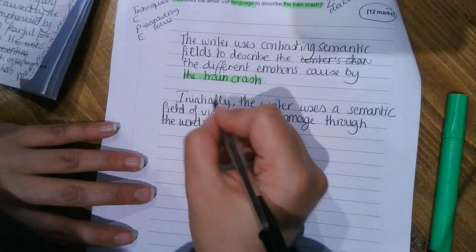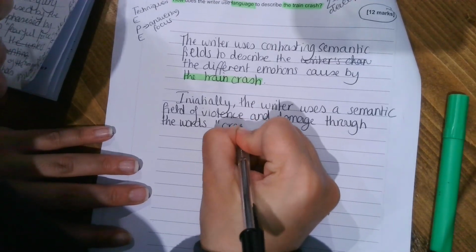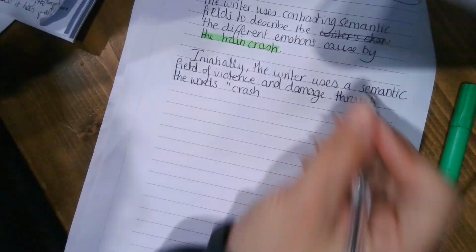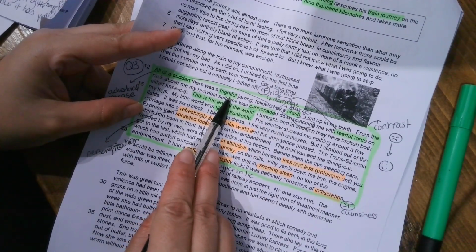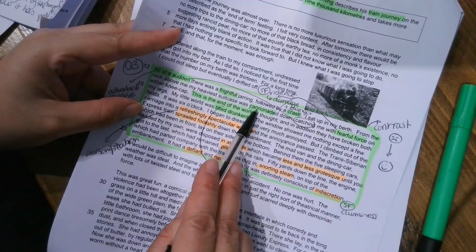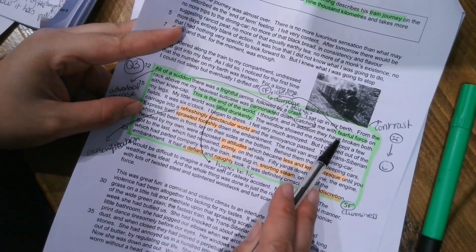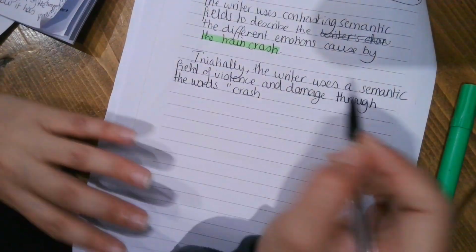So through the words crash, I'm going to focus on the word crash. So going back to my answer, I had the word crash. I'm going to leave frightful at the moment. I'm going to put cannonaded, and I'm going to focus on fearful force. So I'm going to do that. Crash.